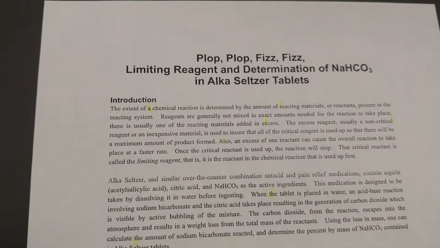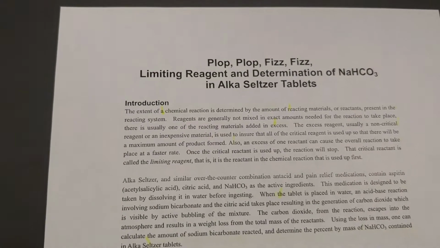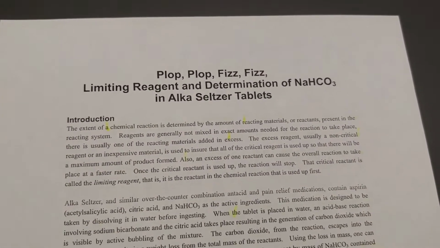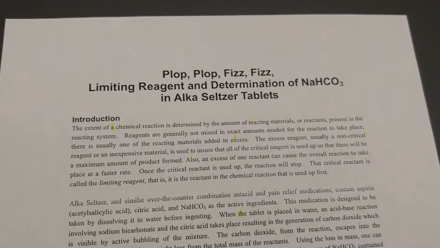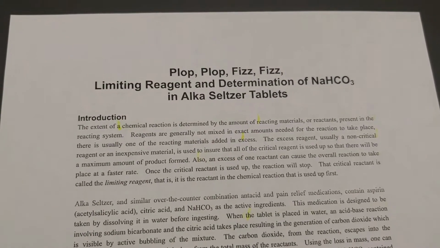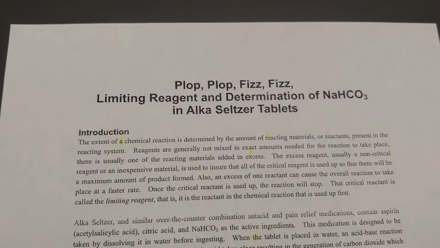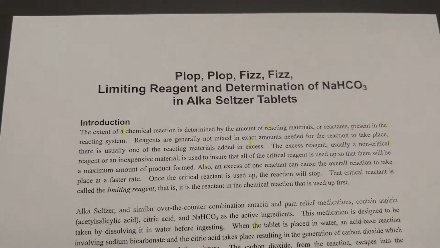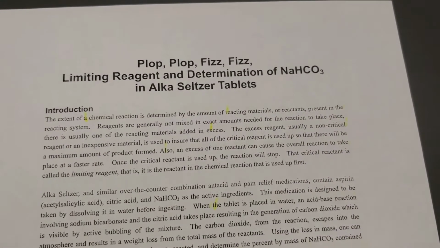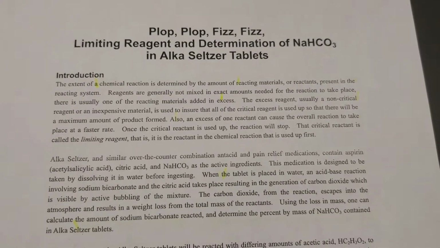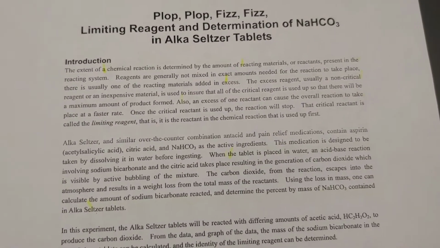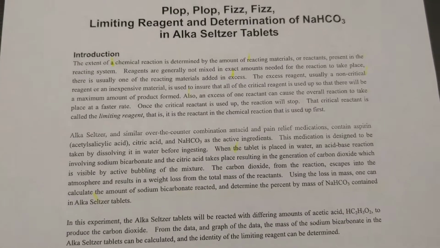Limiting reagent is when we do a chemical reaction and we're looking at the stoichiometric amounts of the two different reactants. And oftentimes there is one reactant that will run out before the other reactant. And so when that reactant is all gone, the reaction stops. There's no more reactant for it to continue. So that one reactant that runs out first is called the limiting reactant. It limits the amount of product that can be produced.